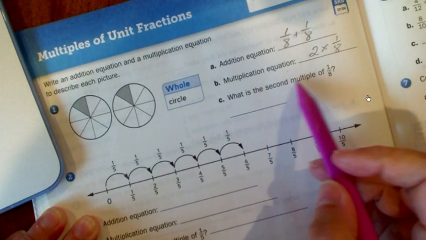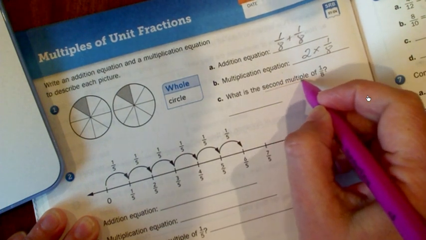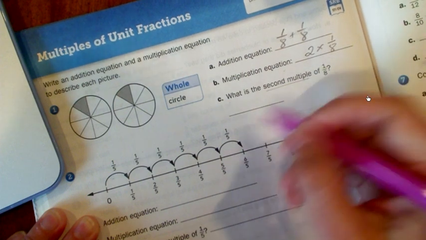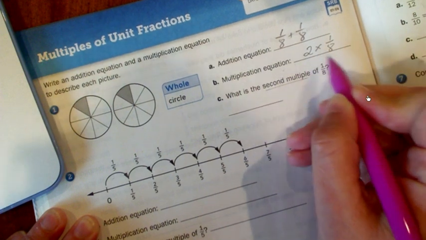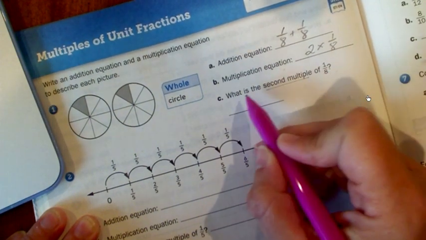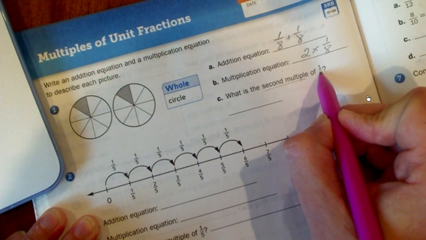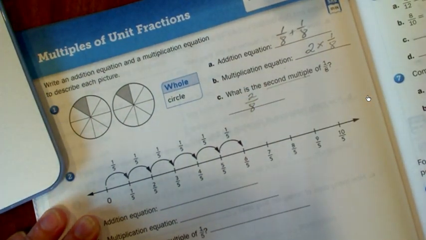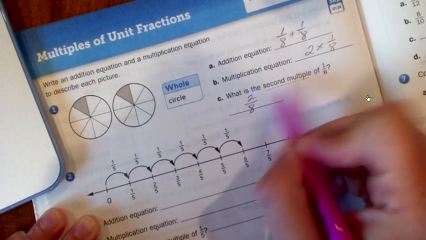Okay, and then what is the second multiple of 1/8? I know some of you would probably be confused with that. It'd be like, what's the second multiple of 2? It would be 4, because 2 times 1 is 2, and 2 times 2 is 4. That's the second multiple, the second answer of your times tables. So what's the second multiple of 1/8? Well, the first multiple is 1/8, because 1/8 times 1 is 1/8. The second multiple would be 2 times 1/8, which would then be 2/8. Okay? I just wanted to make sure you understood what they were asking you right there.